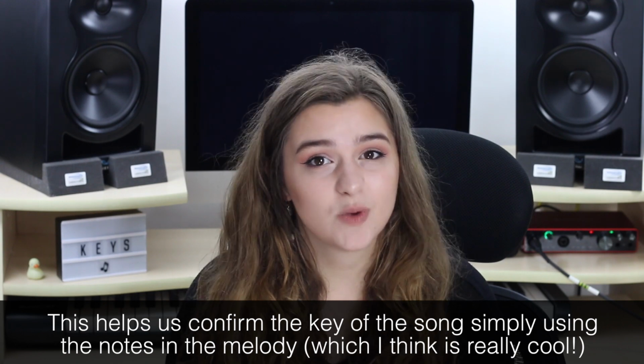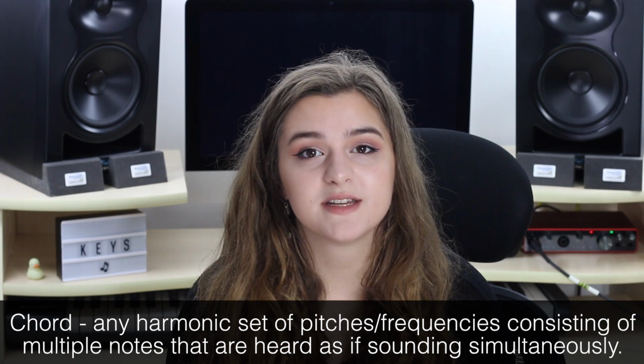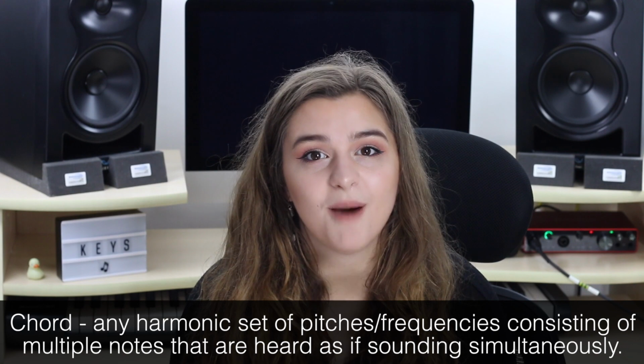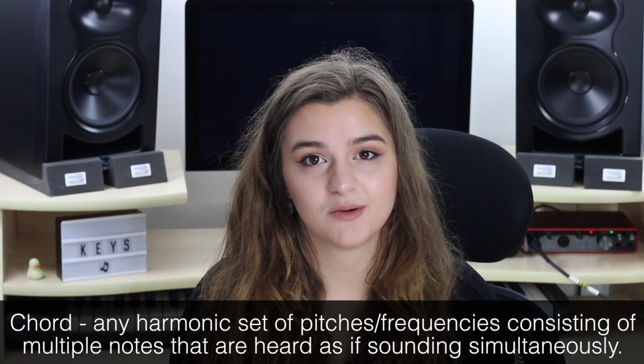So keys tell us which notes to use in a melody, they tell us which note is our root note, but they can also tell us which chords to use. A chord is two or more notes that are heard at the same time, and these help give us a harmonic progression to our songs.